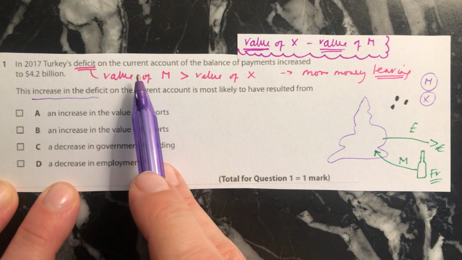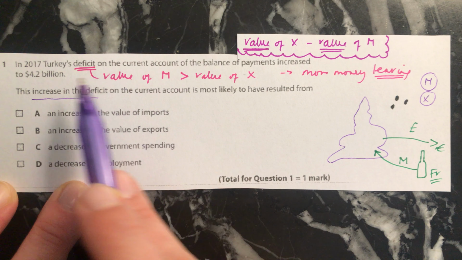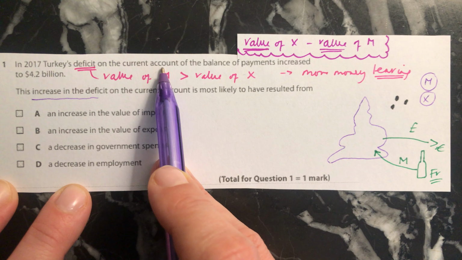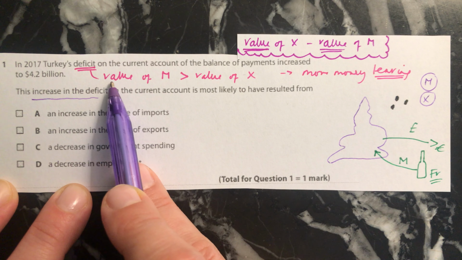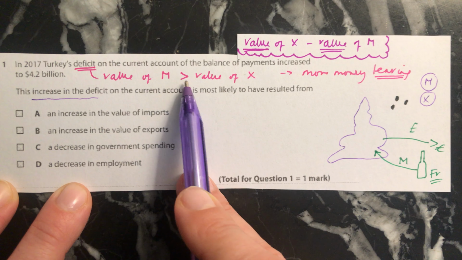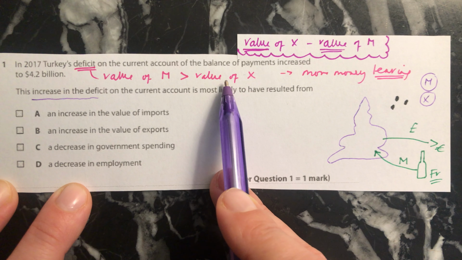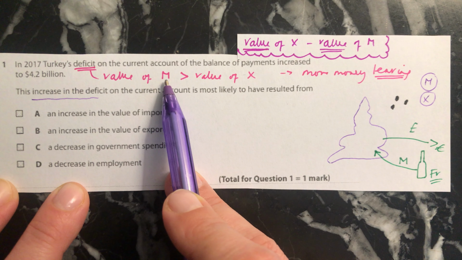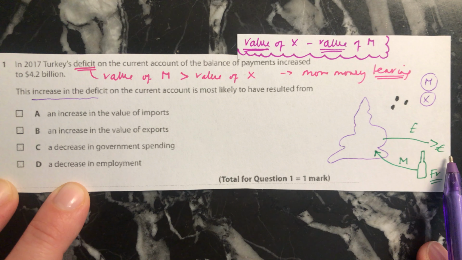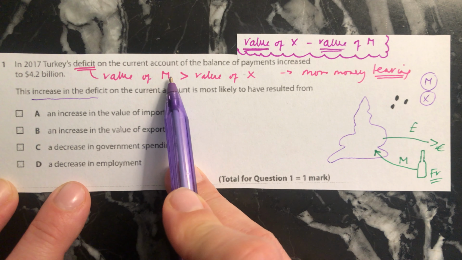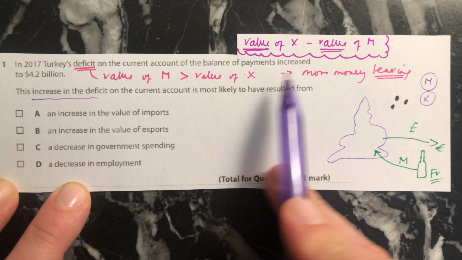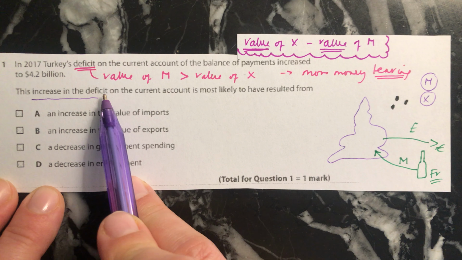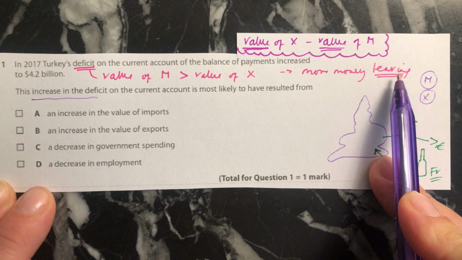So going back to the question, we know that we're talking about the current account, and it says here there's a deficit on the current account. If there's a deficit, that means that we're losing money essentially, and that means that the value of our imports is greater than the value of our exports. And that means that more money is leaving our country. Because remember, every time we import something, like here, we have to throw money out of our country. So if the value of our imports is greater than the value of our exports, more money is leaving our economy. And we want to know, why has there been this increase in the deficit? Why is more and more money leaving our economy?